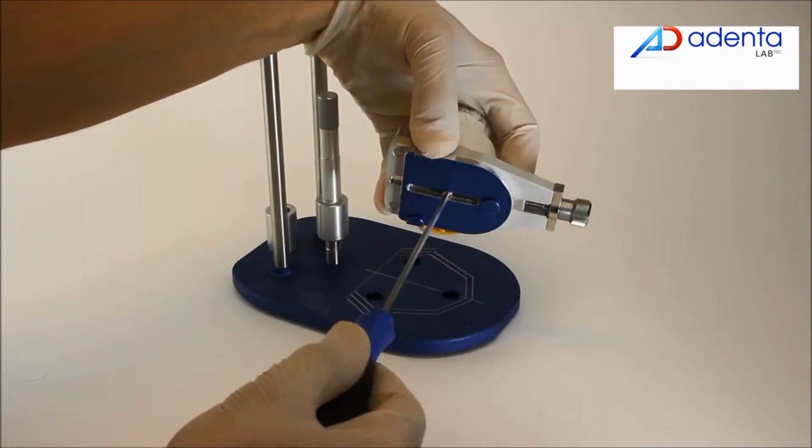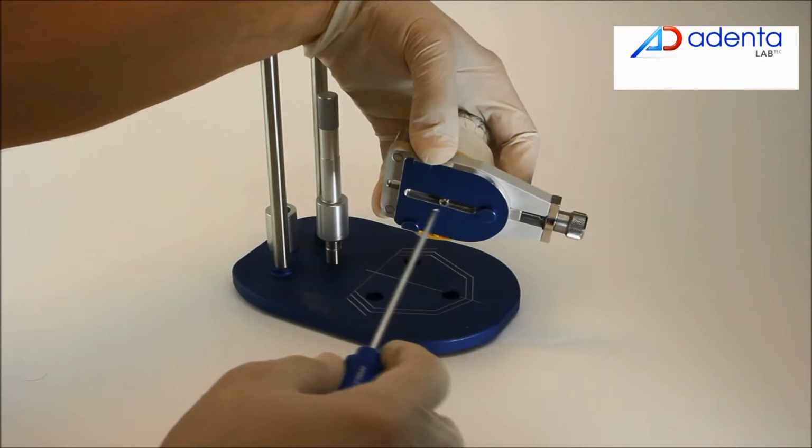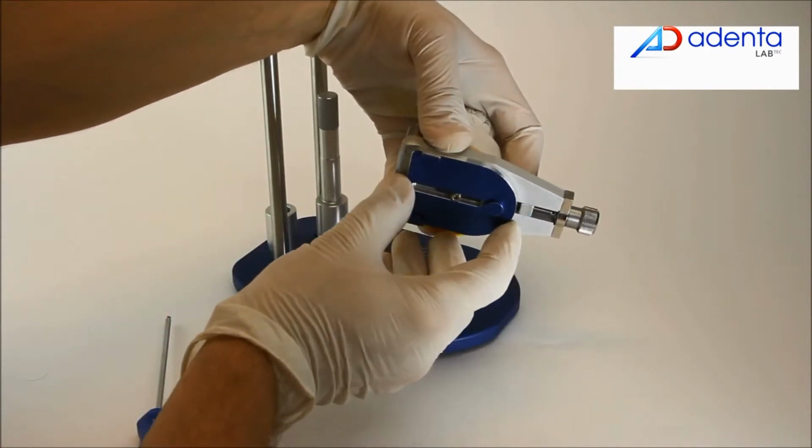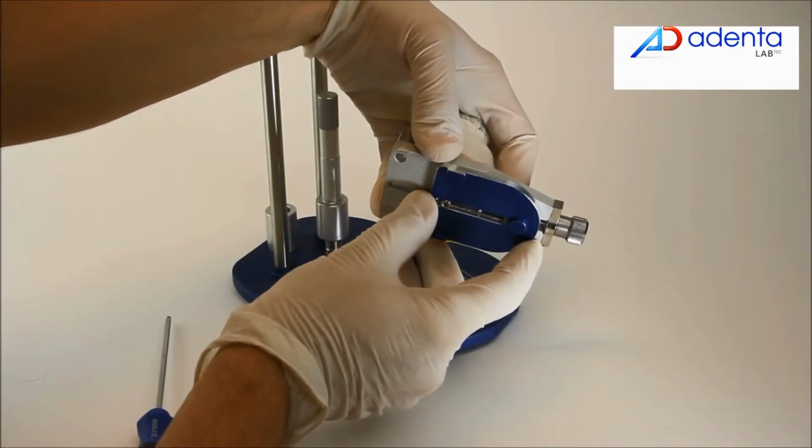Adjust anterior-posterior position of the model using the EasyClick model fixation adapter and make it match with the occlusal impression tray.